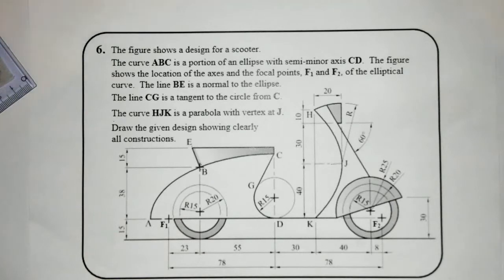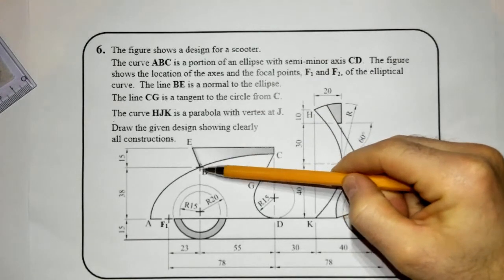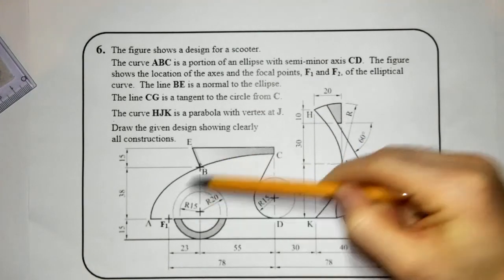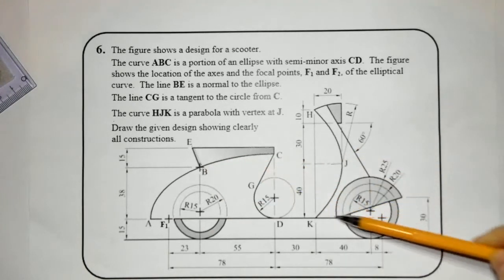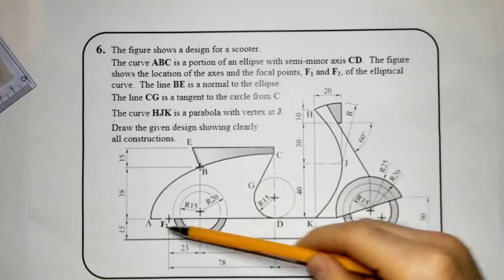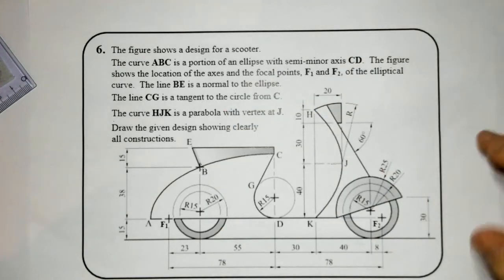So what we're going to use there is the principle of PF1 plus PF2 is equal to the major axis. What that stands for is the distance from a point on the curve P, or in this case B, to F1, plus the distance from B to F2. If I add those distances, BF1 plus BF2, that is equal to my major axis. And once I get my major axis and I've got a point on my curve, I can work backwards to find my minor axis as well to draw my ellipse.